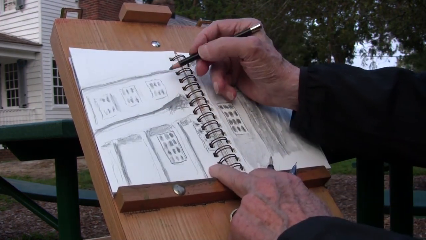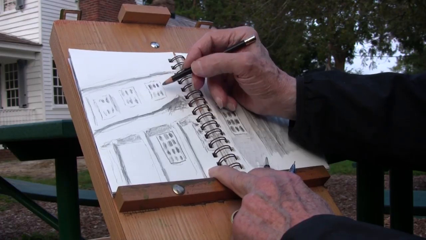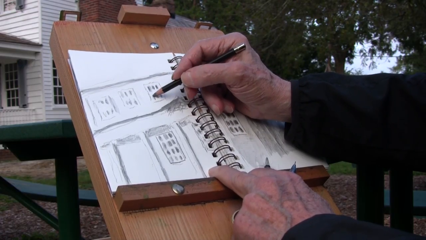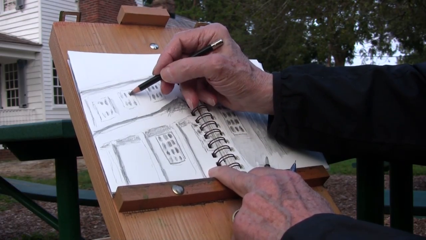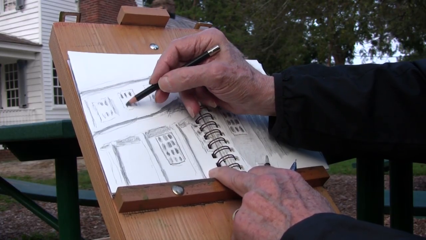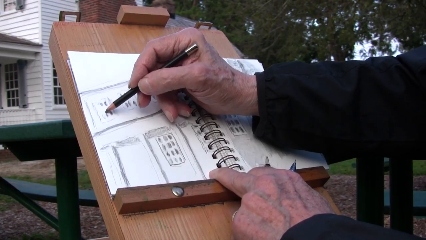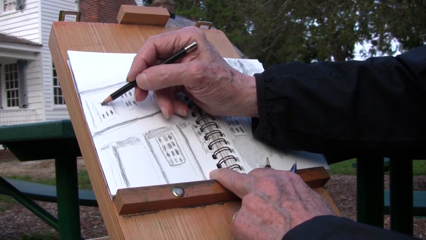And up here, darken these up just a little bit more, a little more dark in the window panes. So adding just a little more detail to indicate some of the important aspects here. I think the windows are very interesting.